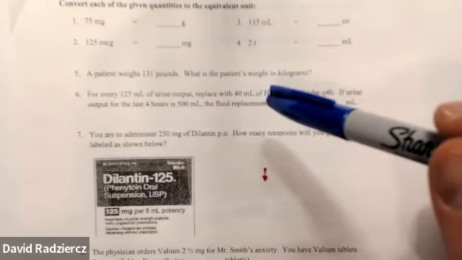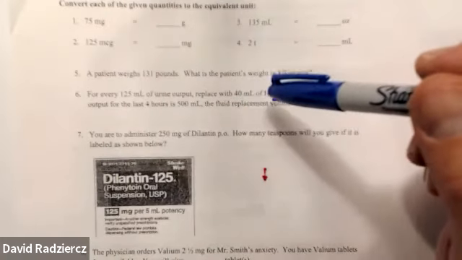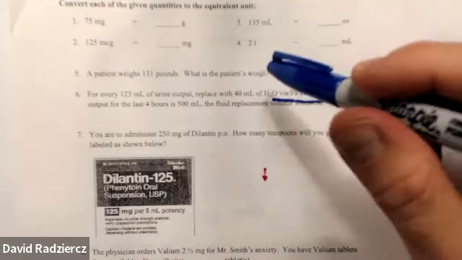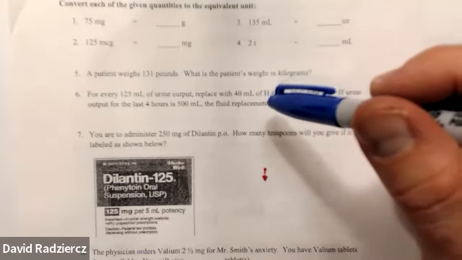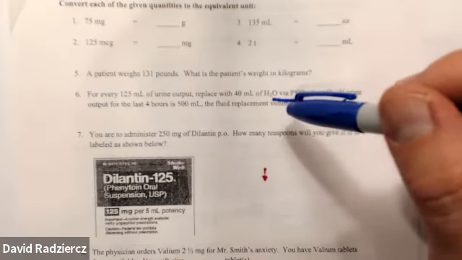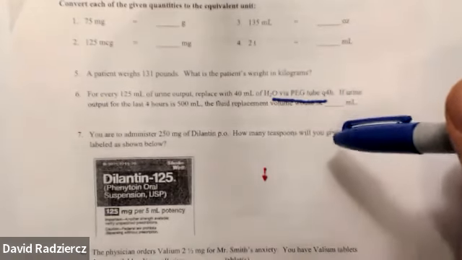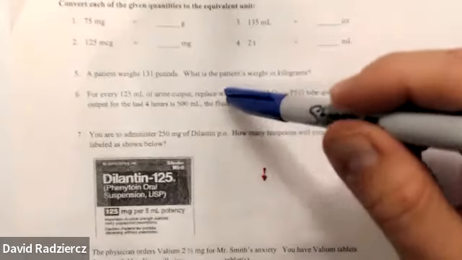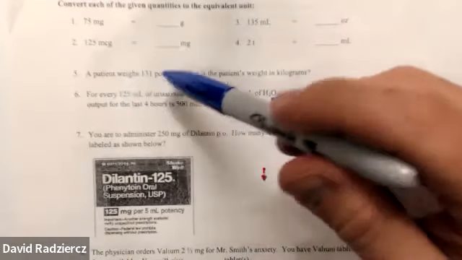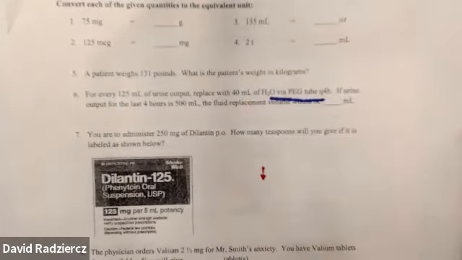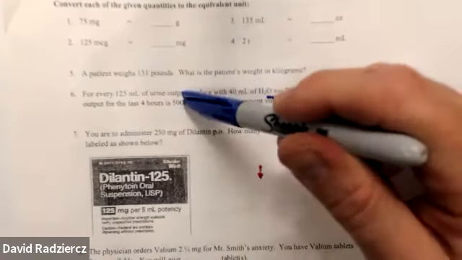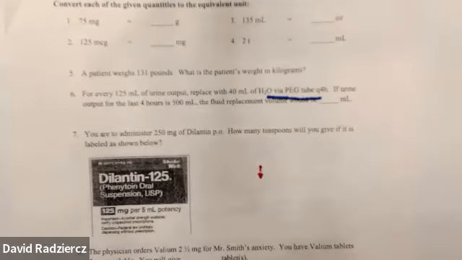Now, if you're at one of the other campuses, they might ask a question that involves broth and jello and custard. I do not know what constitutes a clear liquid and how much to replace with if you're consuming those things. So when I wrote up these questions, I just kept it very simple and straightforward. I just said, they lost this much, we're going to replace with this much. Or if they lose this much, you replace this much. They actually lost this much. How much are we going to replace?